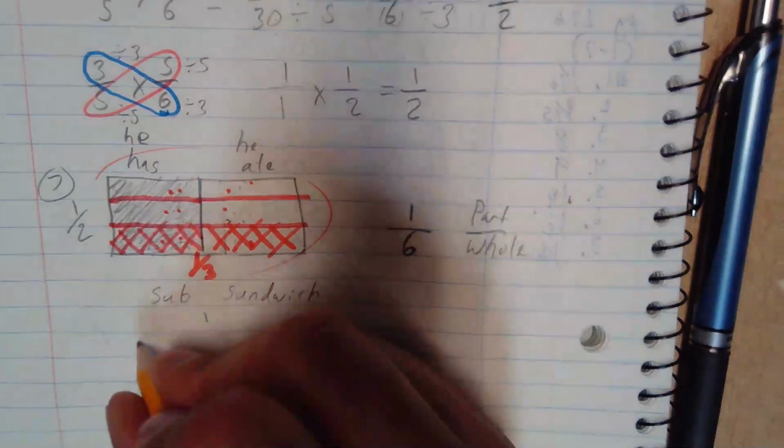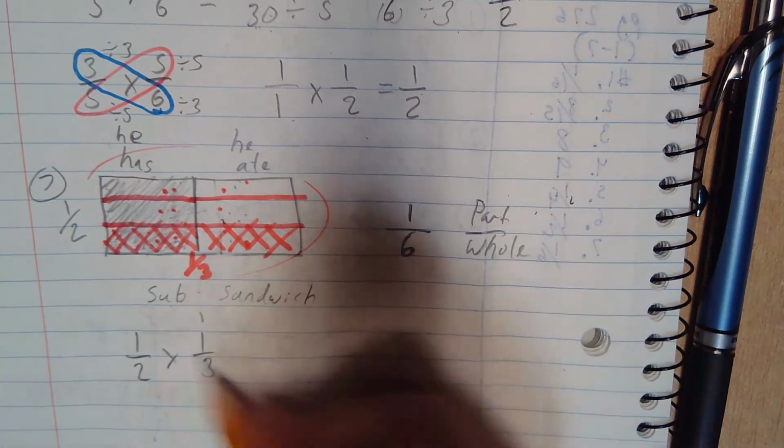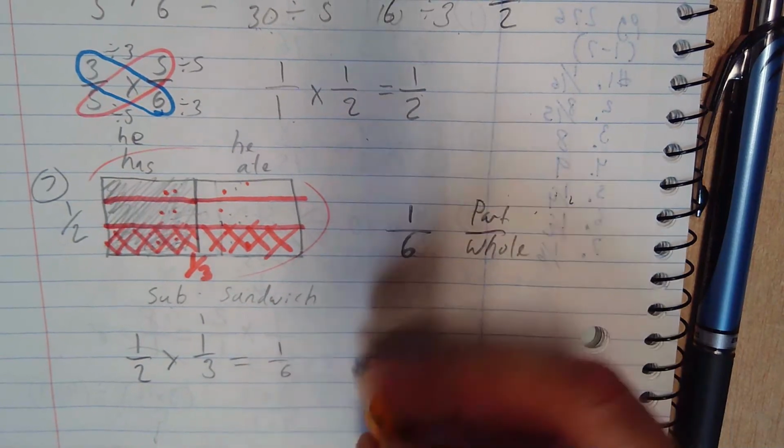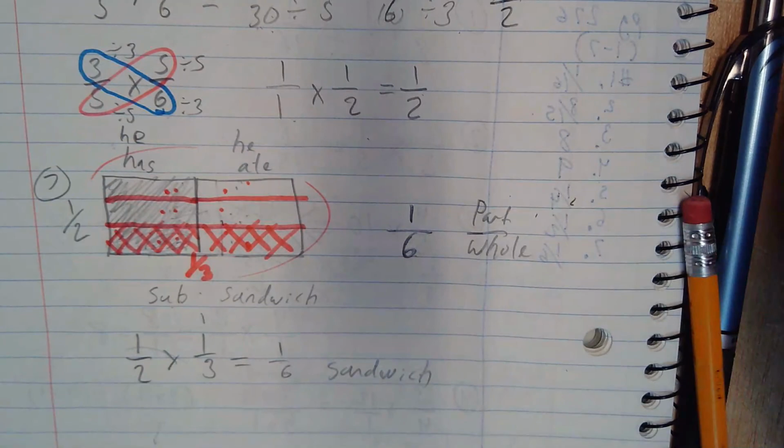But you want to see the math? All right, let's do the math. 1/2 times 1/3. I don't have to simplify. There's no way to simplify. 1/6 of the sandwich. Hope that made sense. And that is the guided practice.